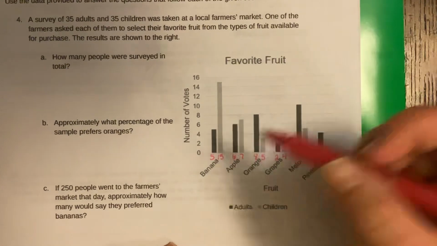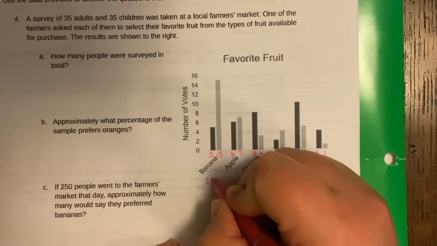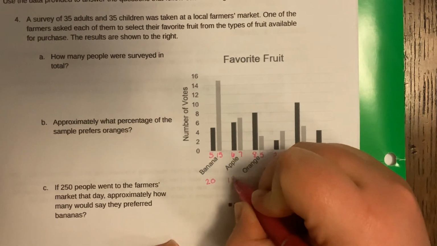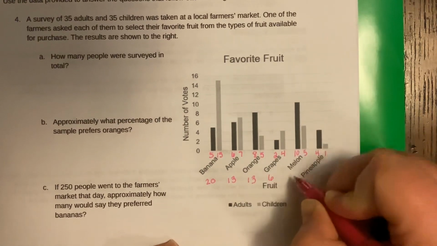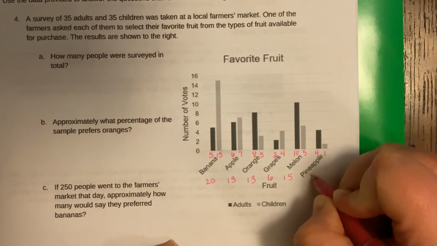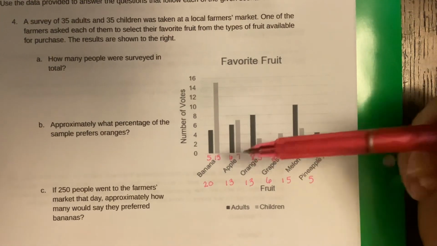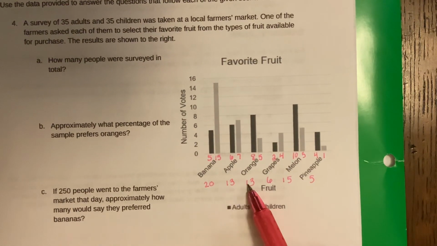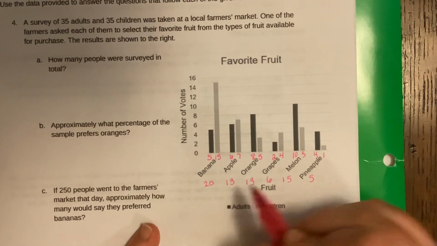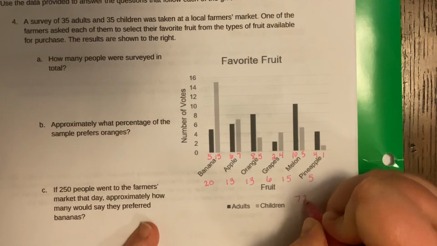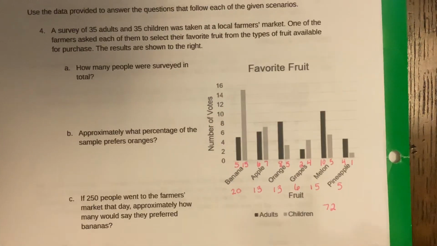Okay, so we're going to add all this up. So bananas, there were 20 people. Apples, there were 13. 13 for oranges, 6 for grapes, 15 for melons, and 5 for pineapples. All right, so we have 20, 30, 40, 50, 60, 72, it looks like, if I can do math correctly. So 72 total people were surveyed.